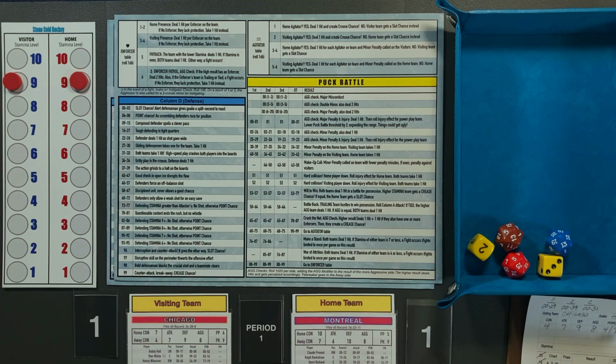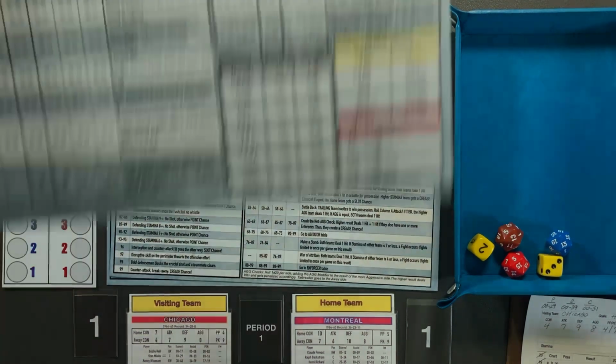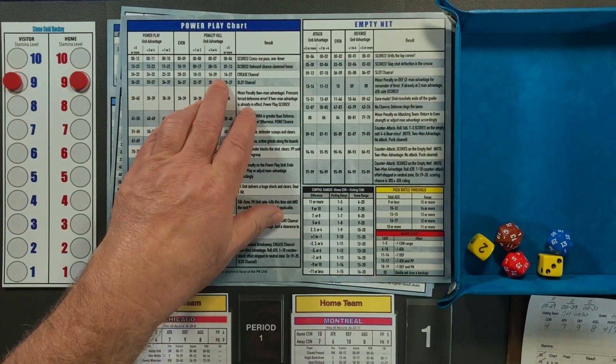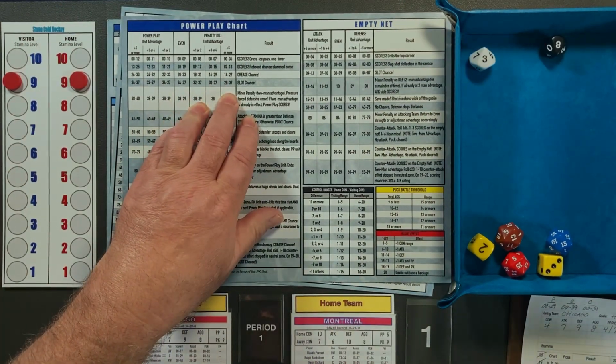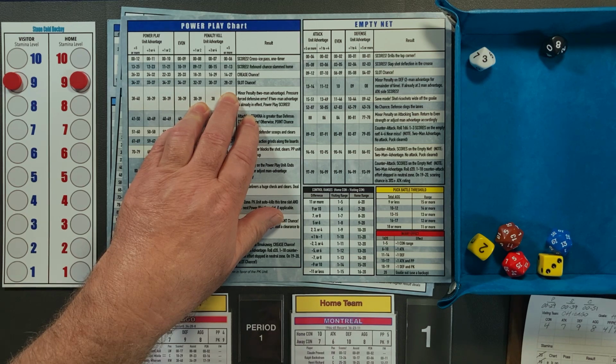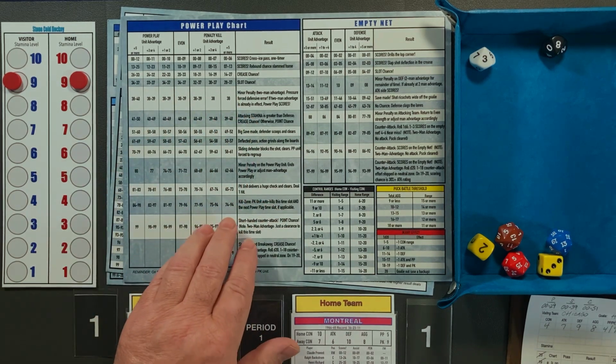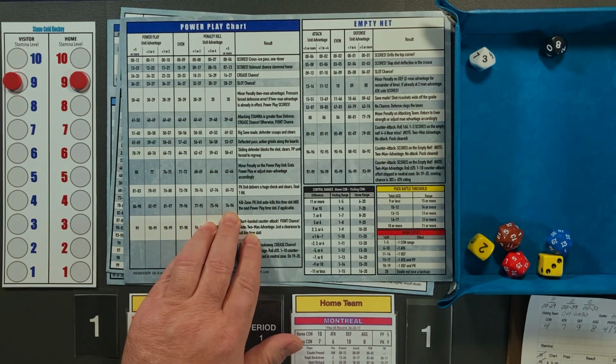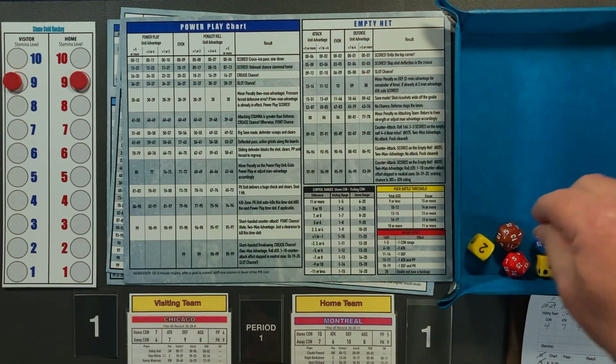Chicago is on the power play, and their power play is a 4. Montreal's PK is a 9, so it's a +5 on the penalty kill chart. And it is 83. Kill zone, PK unit, auto kills this time slot and the next. So Chicago could not score on the power play.